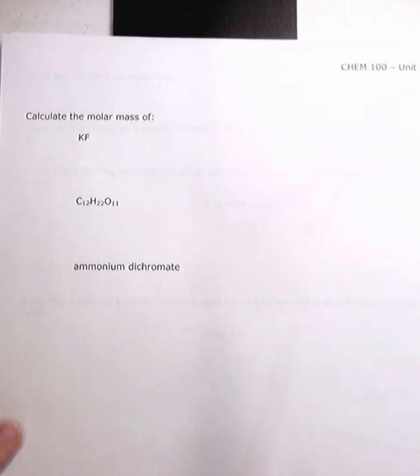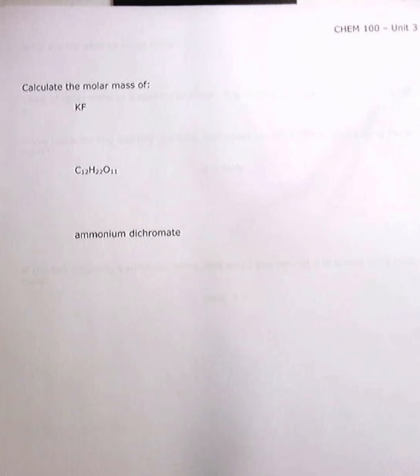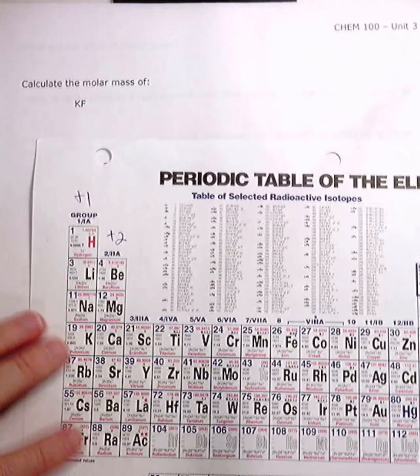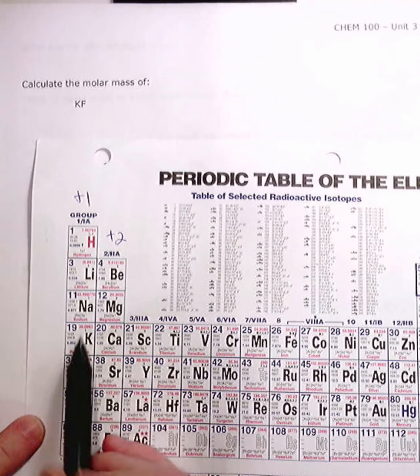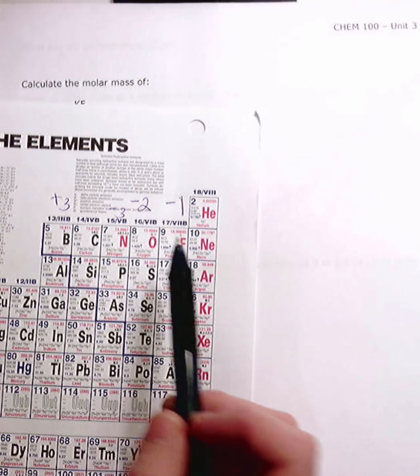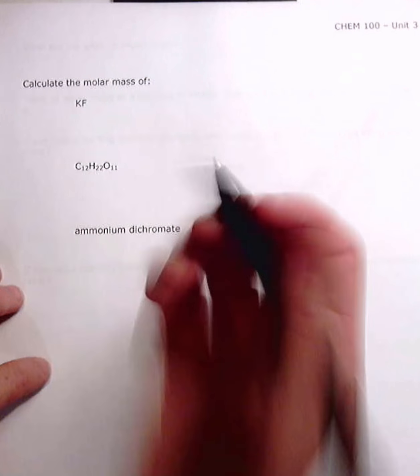All right, so on the next page, I have you calculate the molar mass of some compounds. We're going to work through some of these together. When I ask you to calculate the molar mass of potassium fluoride, you look up the atomic weight for potassium, then look up the atomic weight for fluoride, and add them together.